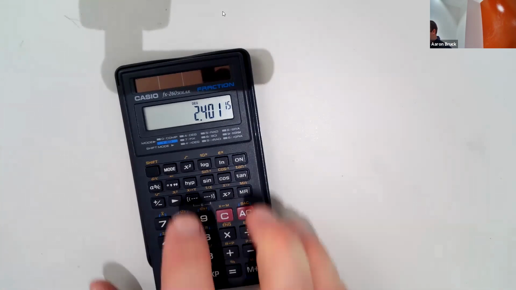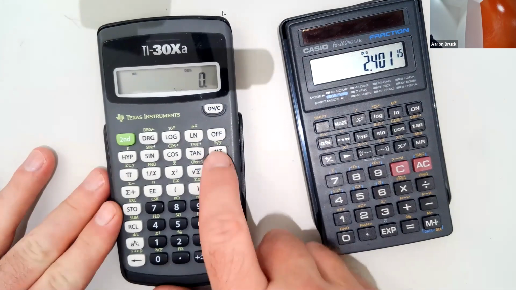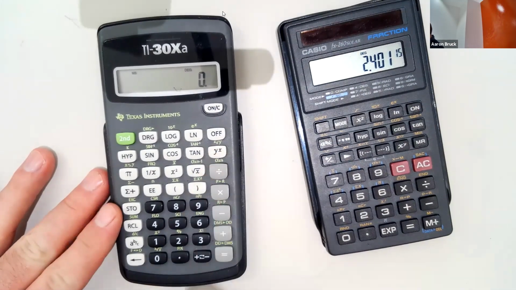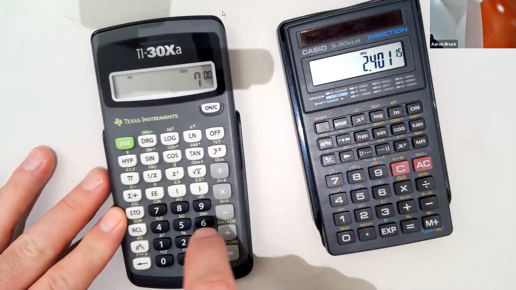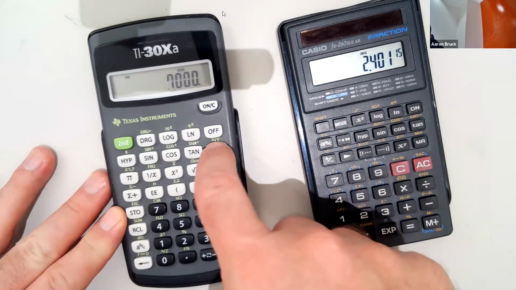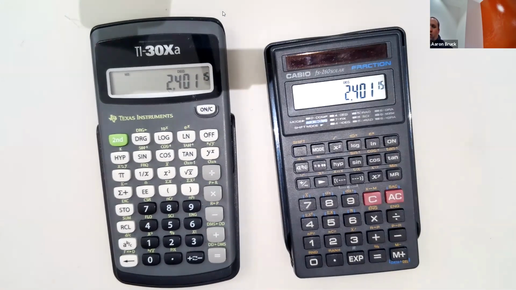raised to that power. On the TI, similar kind of functionality. It's y to the x instead of x to the y. Don't ask me why that's the case, but I put in 7 times 10 to the 3rd raised to the power of 4 equals, and in both cases, 2.401 times 10 to the 15th. I only had one significant figure in the measurement, so I can only keep one here as well. 2 times 10 to the 15th is going to be the correct answer for that problem.